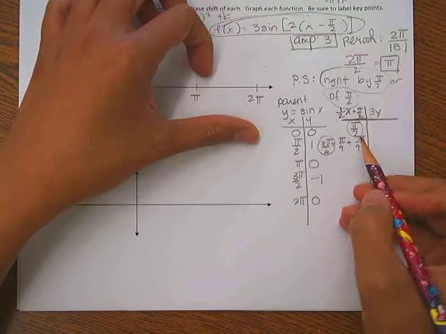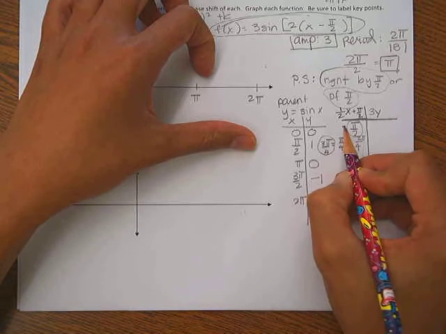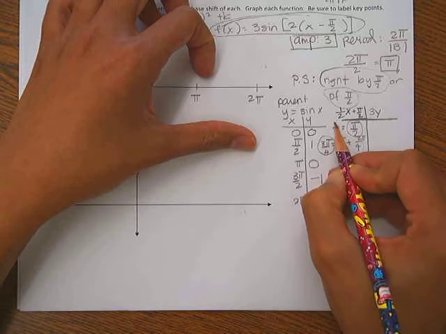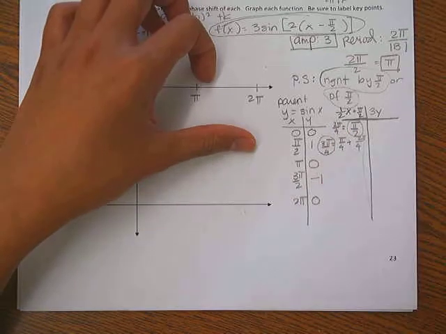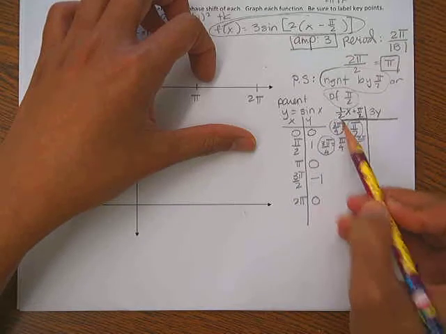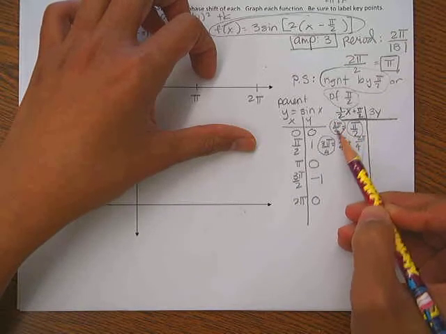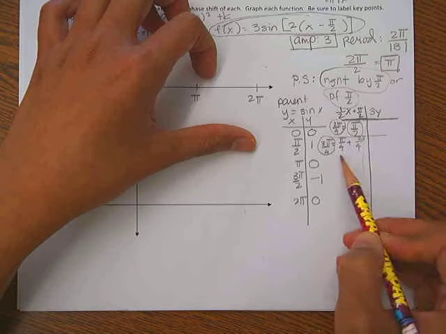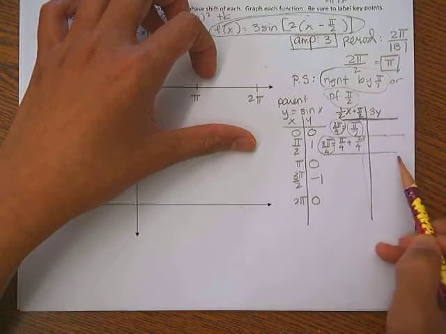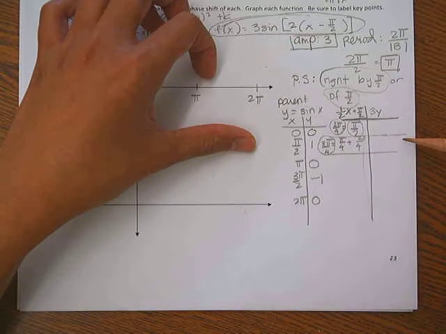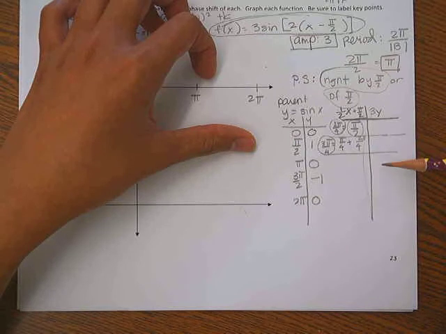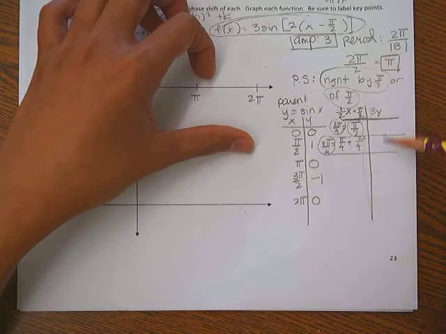Let's check out the difference. Pi over 2 with the denominator of 4 is really 2 pi over 4. Would you agree? From here to here, the difference is pi over 4. As I'm pretty sure I mentioned before, mathematics is really a pattern.